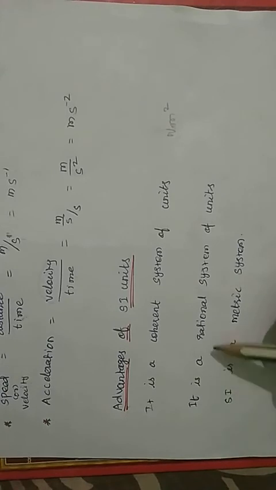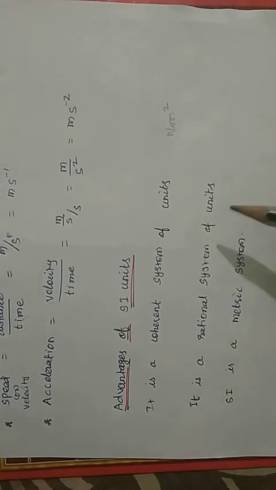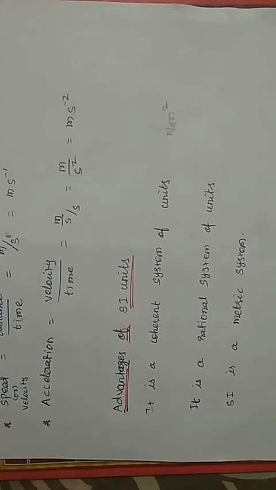Next, it is a rational system of unit. What is meant by a rational system? It uses only one unit for a particular physical quantity. For example, if you are taking energy, what is the unit for energy? It is represented as joule. In the MKS system, different kinds of units can be used.